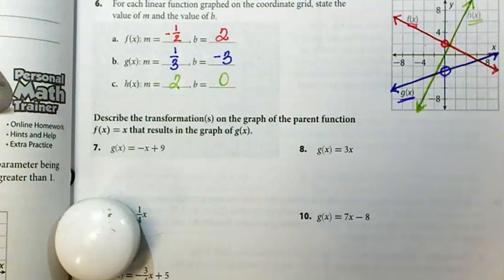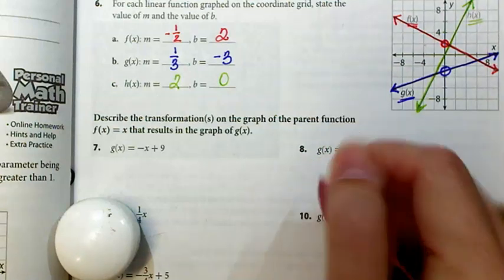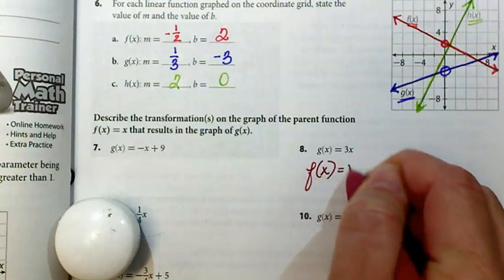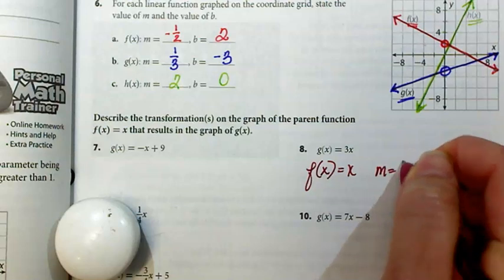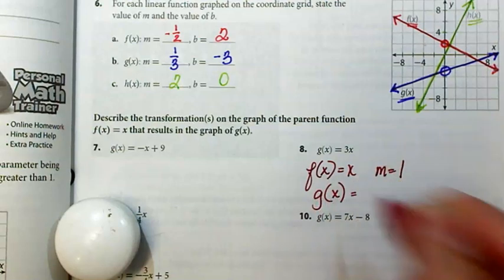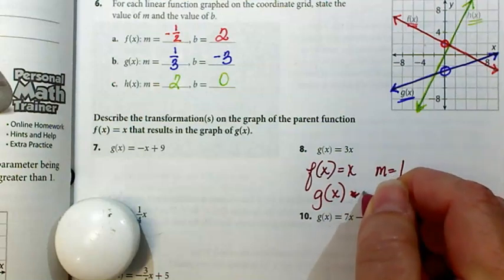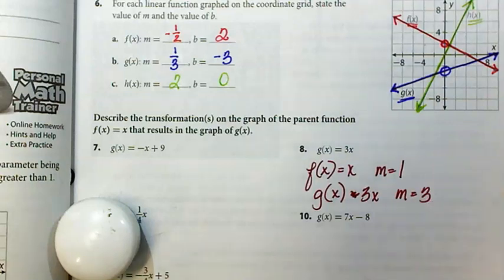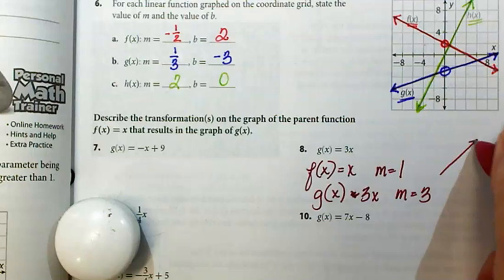Well, the original slope is 1, and the new slope is 3. So f of x would look maybe something like this.